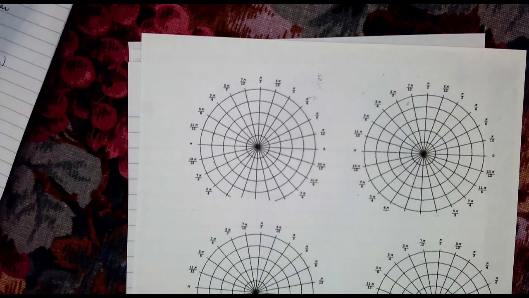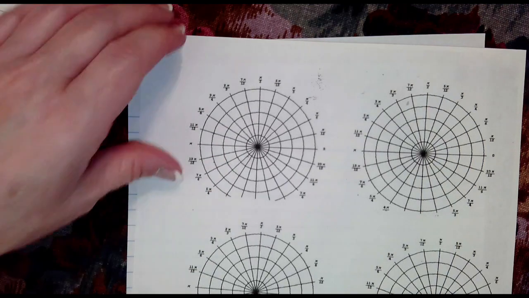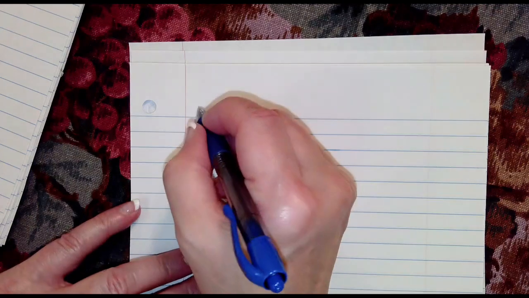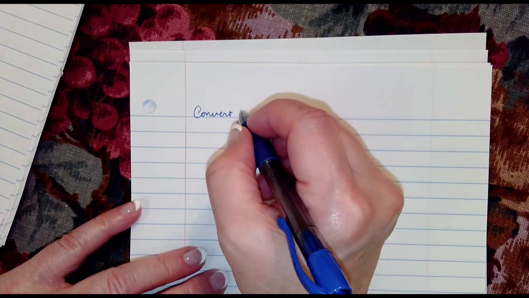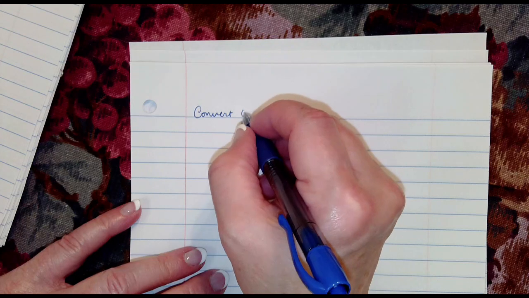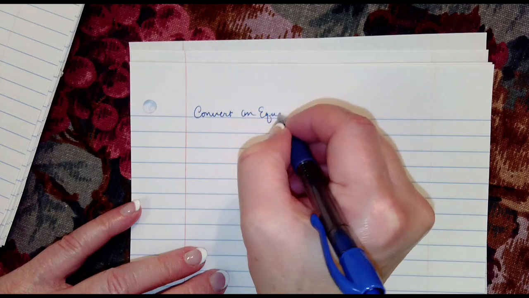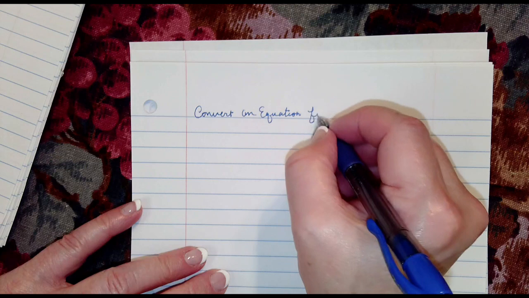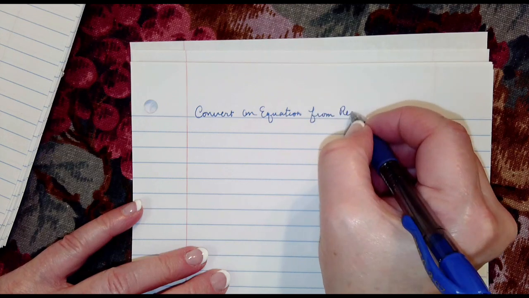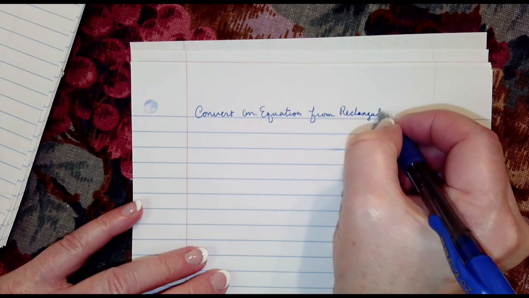I guess we're not on the graphing part yet. I'm sorry, we're on converting, so we'll put that over to the side still. We're going to convert from an equation this time, from rectangular to polar.